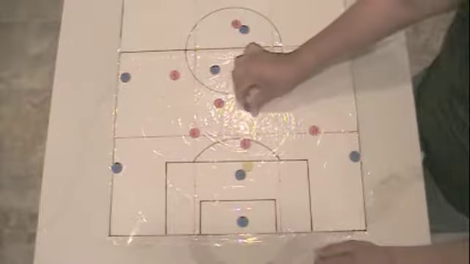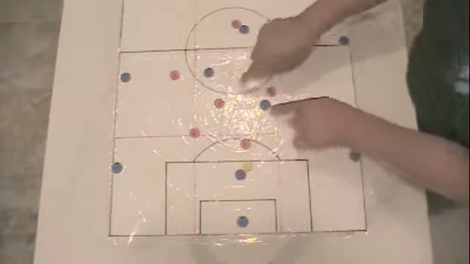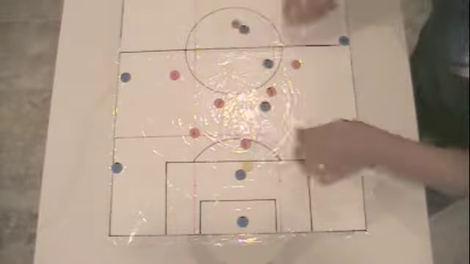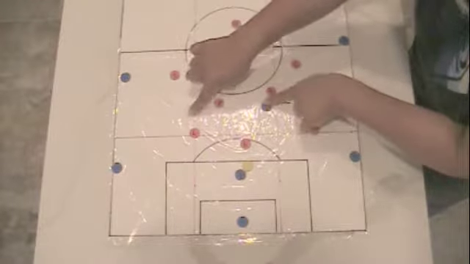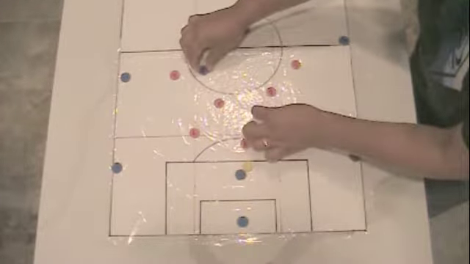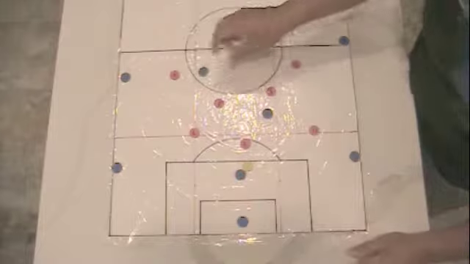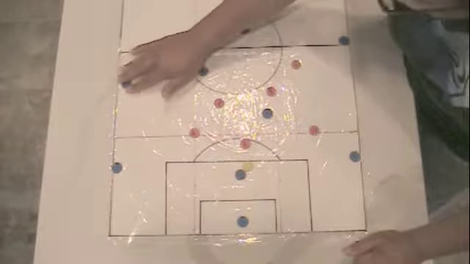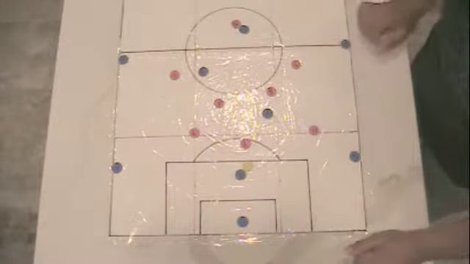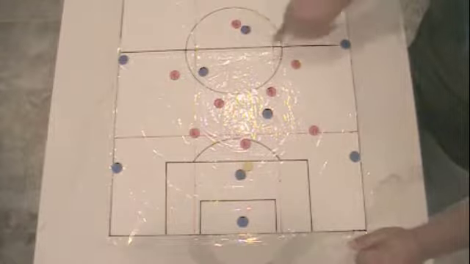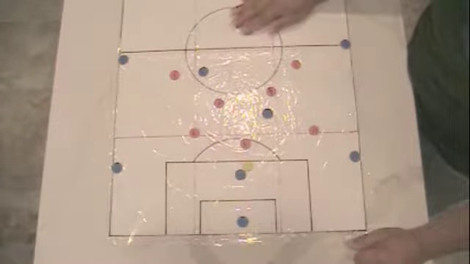If you notice, my 6 is here, my 8 is here. They're on opposites, right? So they can't be like this. They have to be opposite like this. And for the most part, they have to be opposite here as well. Opposite and opposite, that's really important. My 7 and my 11 are pushed out high and wide as well. And then my 9 is always on the last defender. The last defender is here.